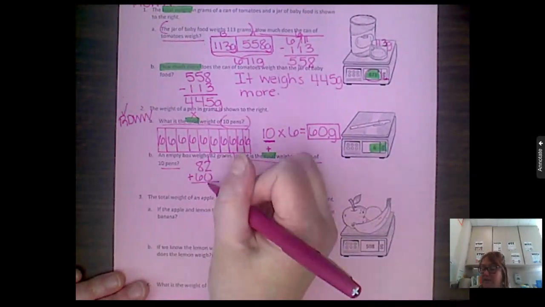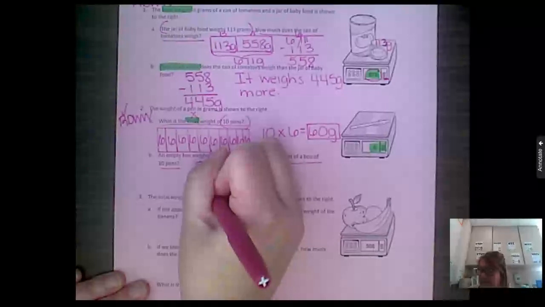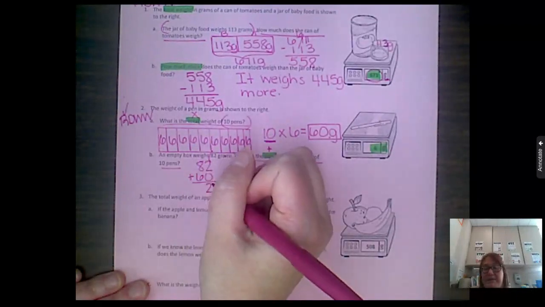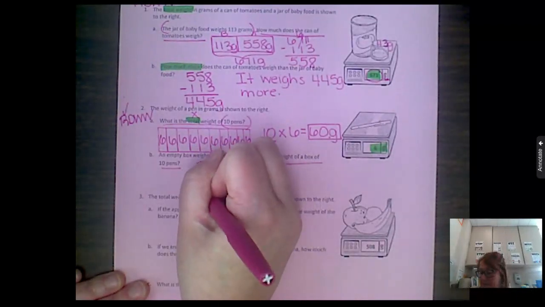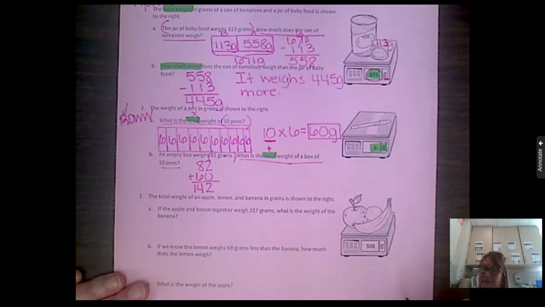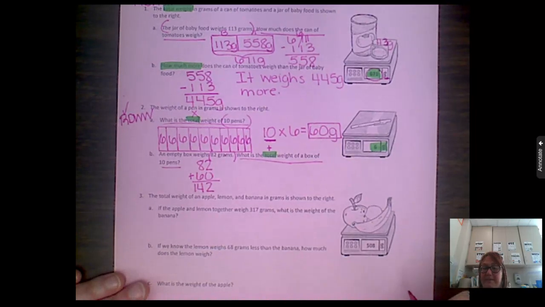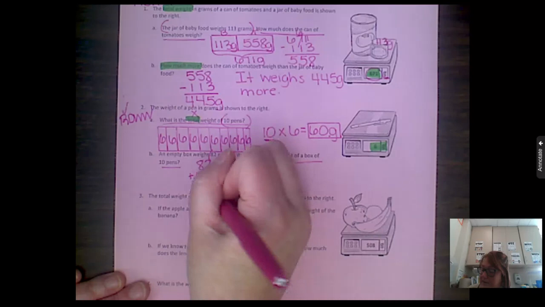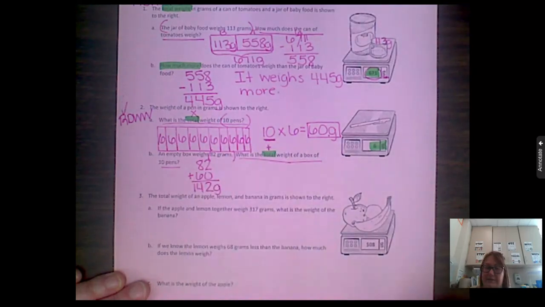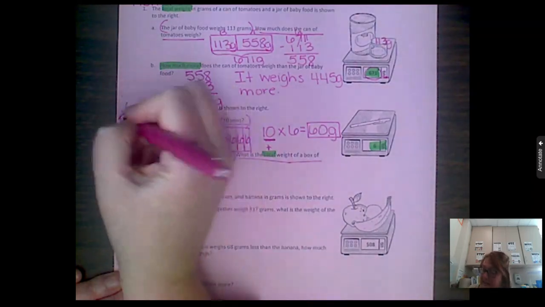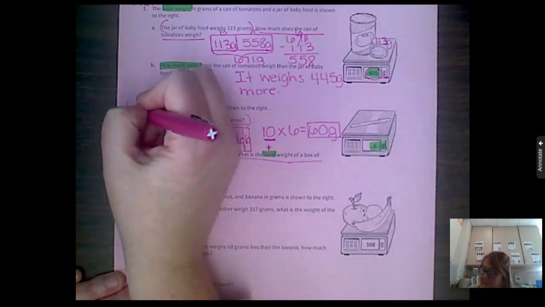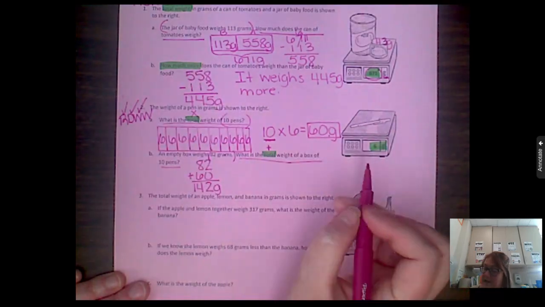So I start with the ones column. 2 plus 0 is 2. 8 plus 6 is 14. So that would be 142. What's my unit, my label there? 142 grams. Good. Let's see. I can check off my draw. I can check off my write. I wrote 2 number sentences. I just need to write my sentence.